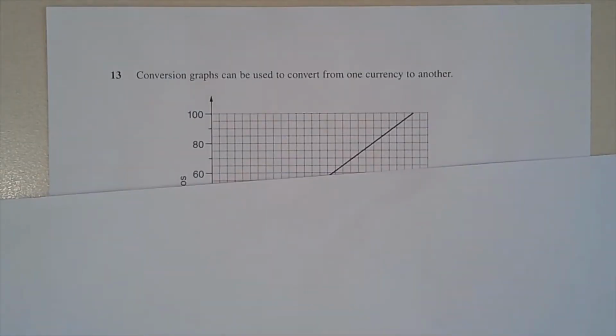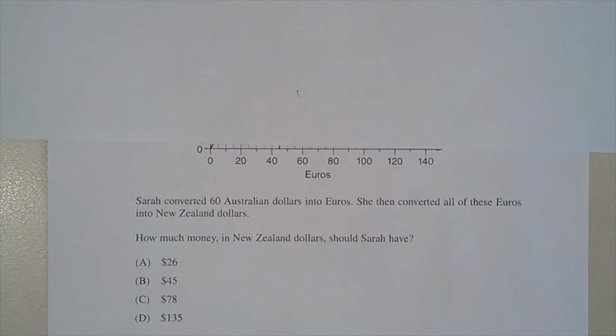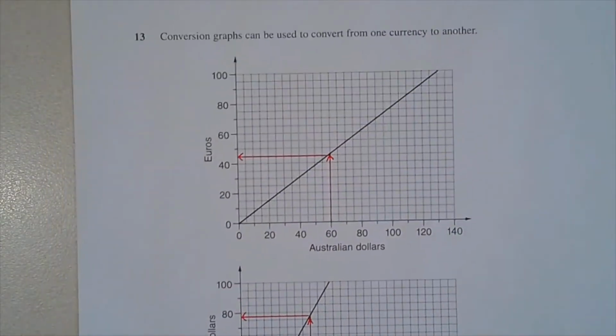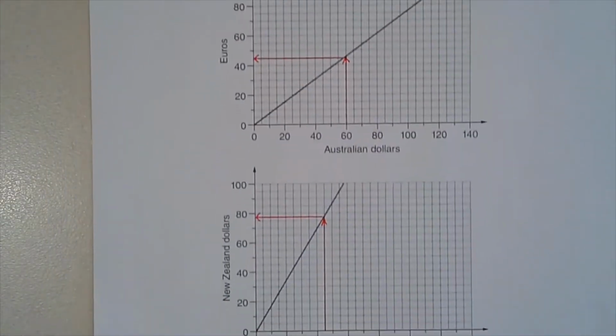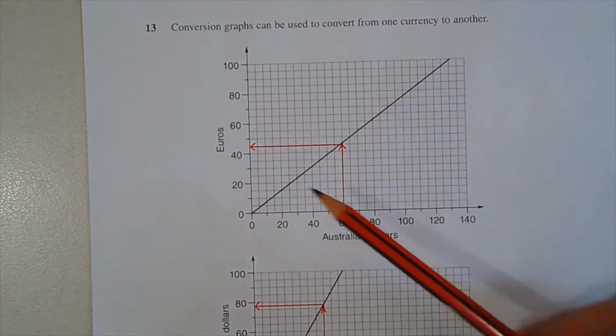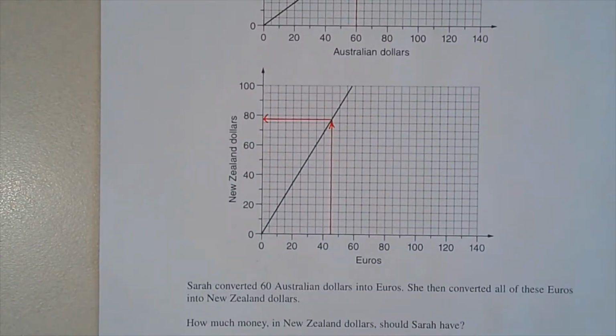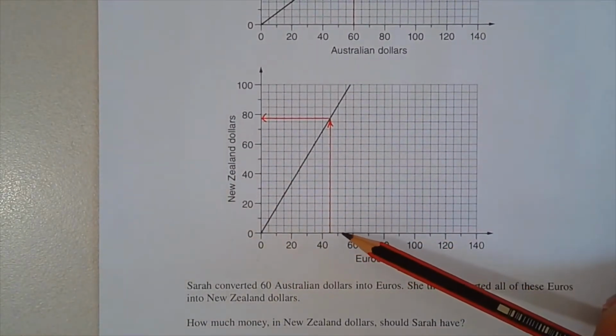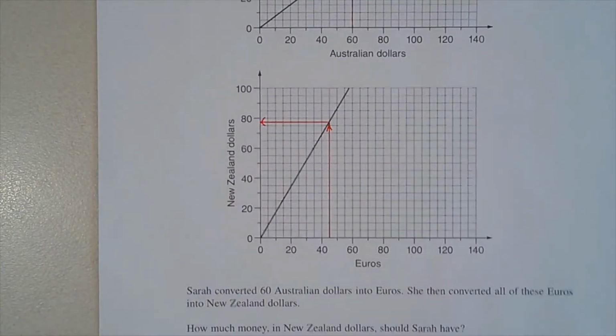Question 13. Conversion graphs can be used to convert from one currency to another. Sarah converted 60 Australian dollars into euros. She then converted all of these euros into New Zealand dollars. How much money in New Zealand dollars should Sarah have? Now I've done the solution already, so I'll go through that now. There are 2 graphs. The first conversion graph shows the conversion between Australian dollars and euros. And the second conversion graph shows the conversion between euros and New Zealand dollars.